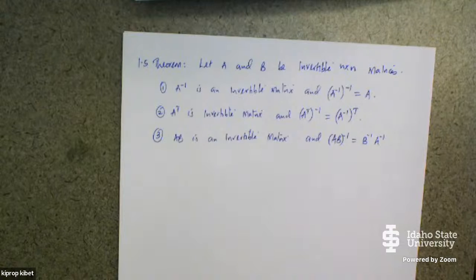Like A transpose is reversible? No, if A transpose is invertible. Okay, if it is. Yeah. If it is actually invertible, if the transpose is not equal to 0, then when you transpose it and get the inverse, it's similar to getting the inverse, then you transpose. Okay. So long as it is invertible.